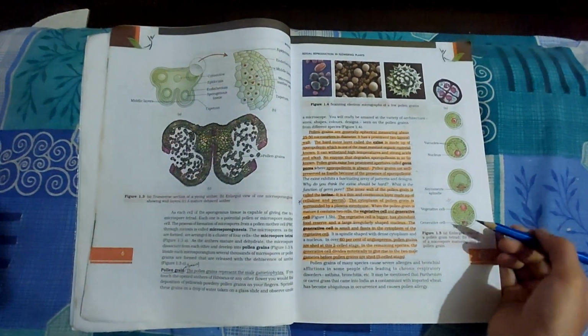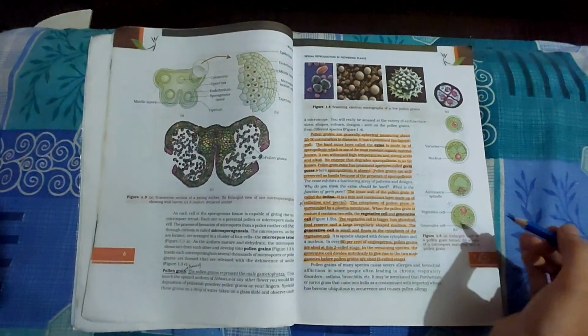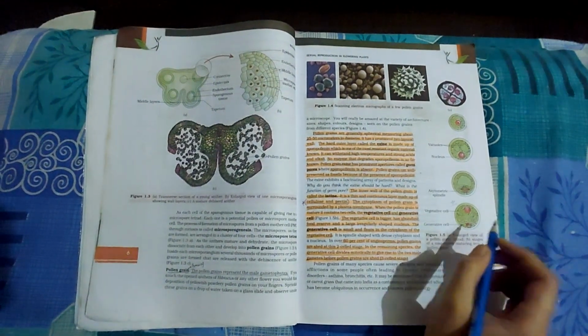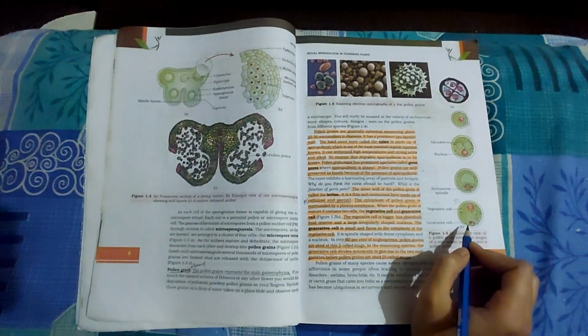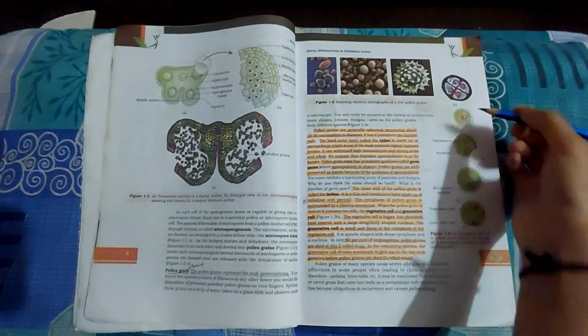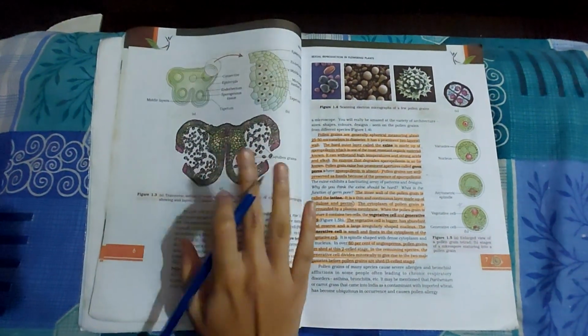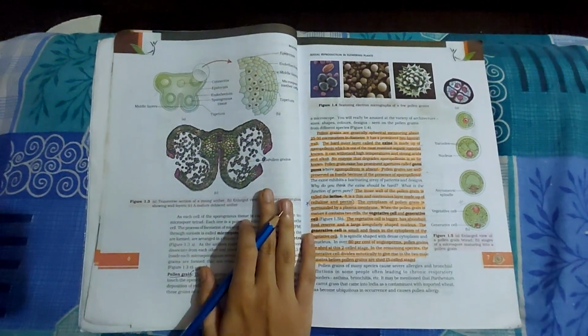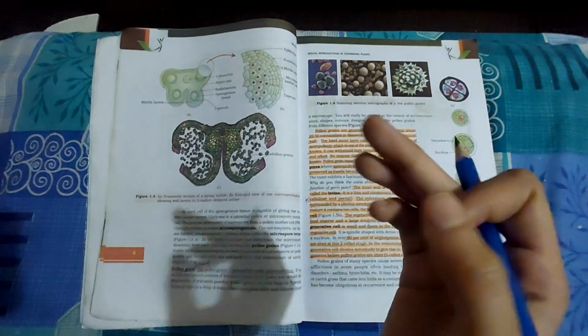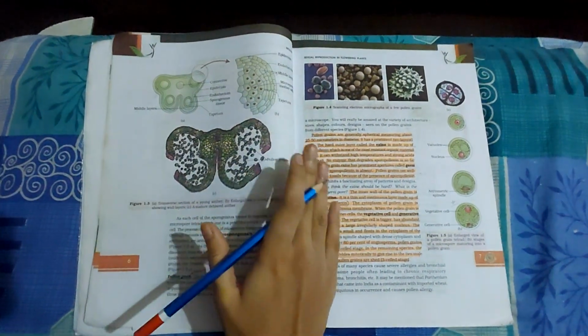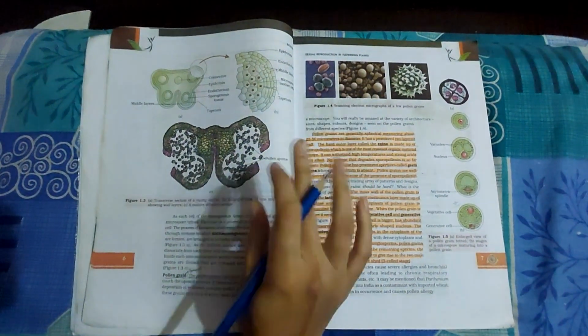And here you can see the enlarged view of pollen grains. Even this is a fixed question. Fixed in the sense that it is for 5 marks also. If they ask you for 5 marks, then you have to write a definition with this neat labelled diagram. This diagram is for 5 marks with definitions and some important points. If they ask you for 2 or 3 marks, then only draw a neat labelled diagram and all the labelings should be present.